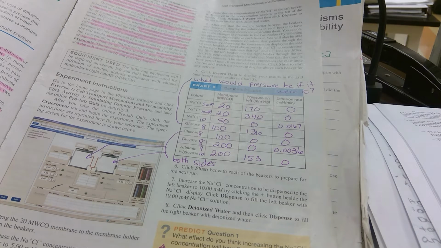Yes. I don't know because I got a decimal for the diffusion rate. That's correct. Okay, are you on chart 3? Yeah. So I must have done this wrong. Oh, so okay, you're looking at diffusion rate. Hold on. Okay, I got you. Look at me. There was no diffusion of sodium chloride.